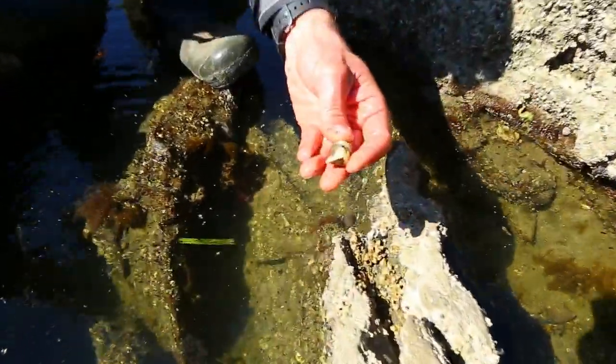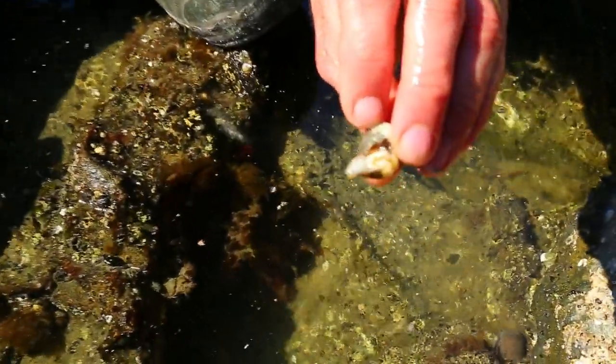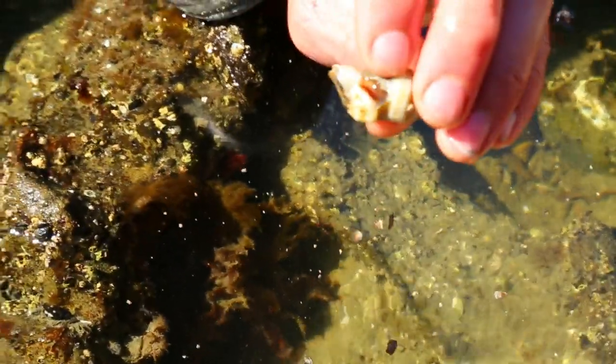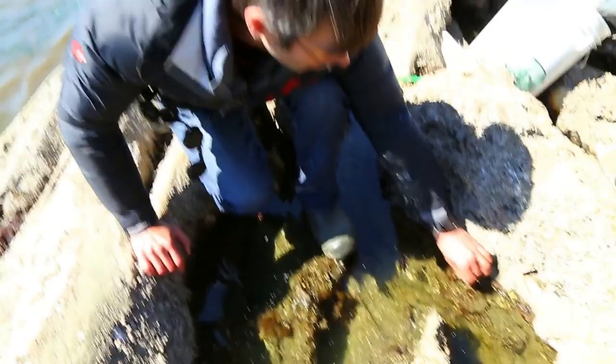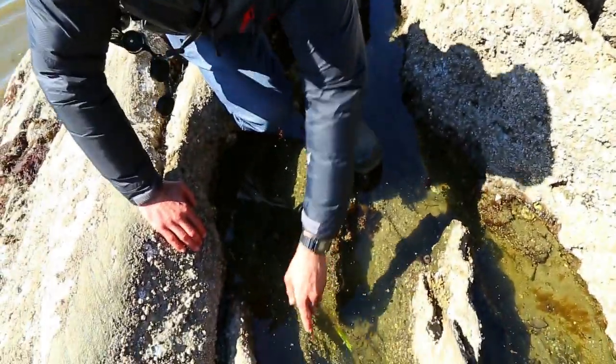Here's a whelk. You can see that's the foot that it uses to move along as it grazes on seaweeds. So part of the reason that we don't have a lot of seaweed in this tide pool is probably because there are many whelks eating it.